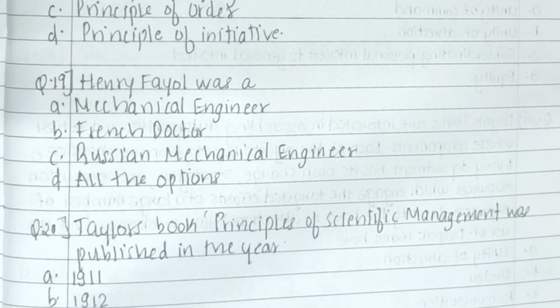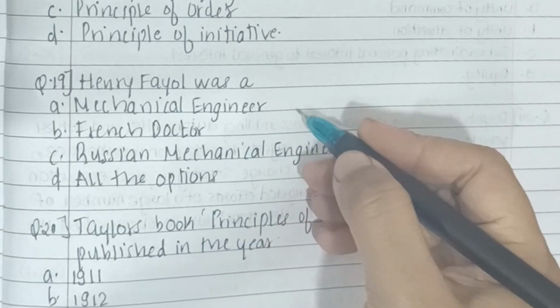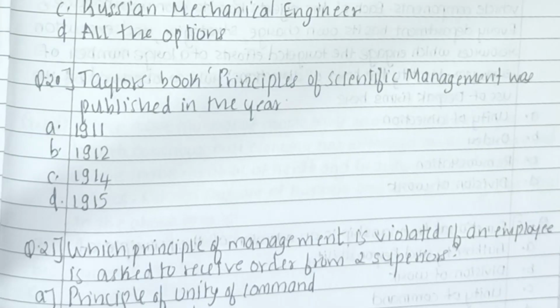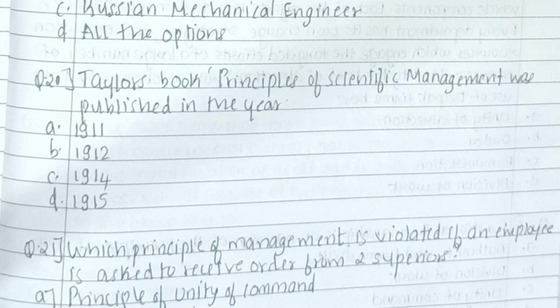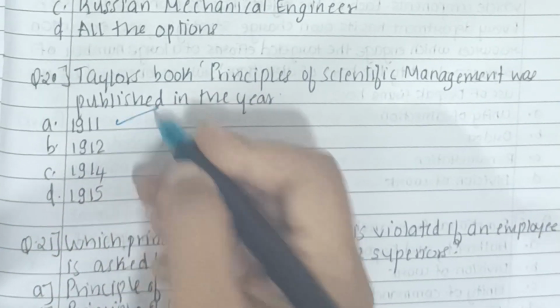Next is, Henry Fayol was a mechanical engineer, a French doctor, a Russian mechanical engineer, or all the options. So the answer is mechanical engineer. Next is, Taylor's book on principles of scientific management was published in which year? It was published in the year 1911.